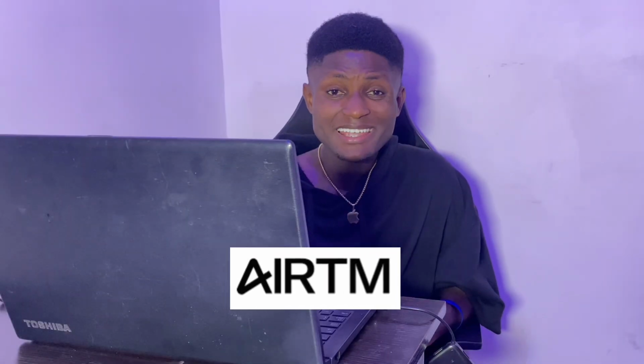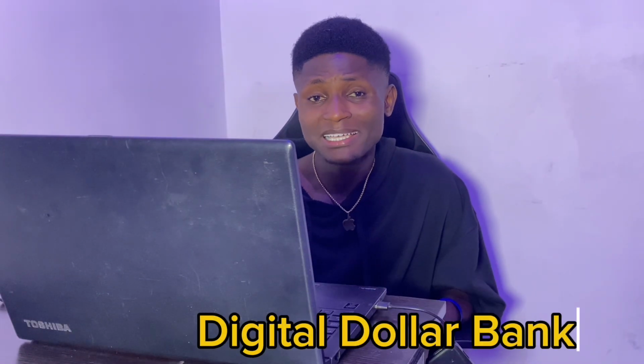Airtm is a game changer in the digital payment. Now, what exactly is Airtm? Airtm is actually a digital dollar bank that allows you to send and receive funds straight to your dollar account. Then from your dollar account, you can now send these funds into your Nigerian bank account. And you can create an account using just your smartphone.